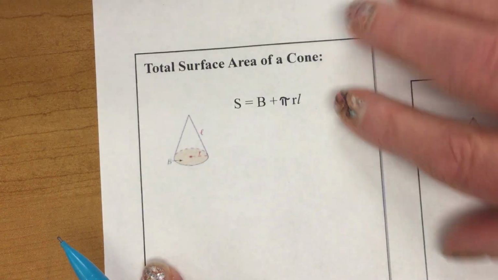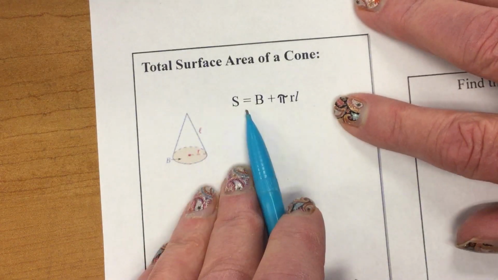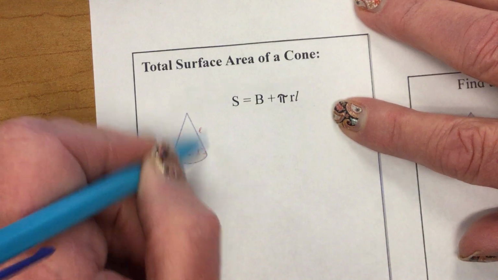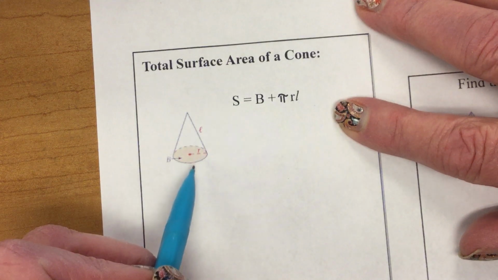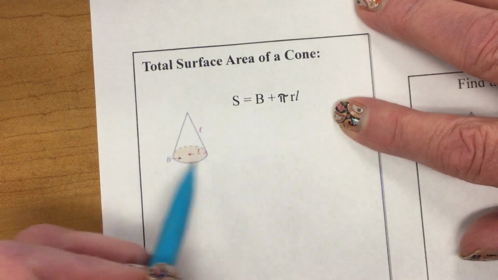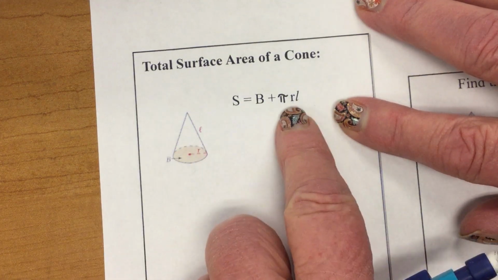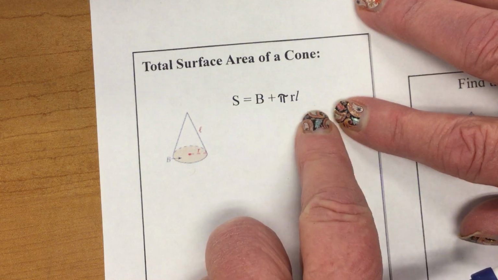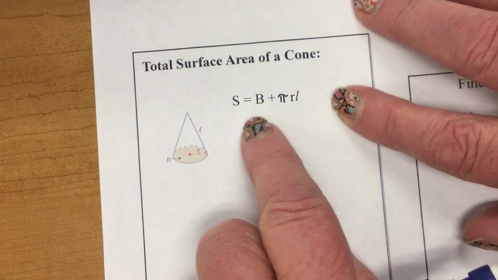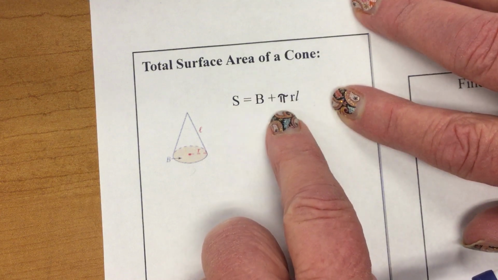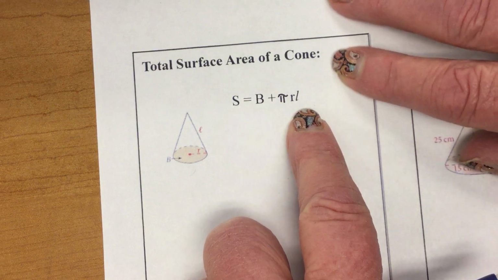Cones. Again, a cone, one base, but it's a little bit different because of that cone shape, the formula is pi RL. 1 capital B plus pi RL.